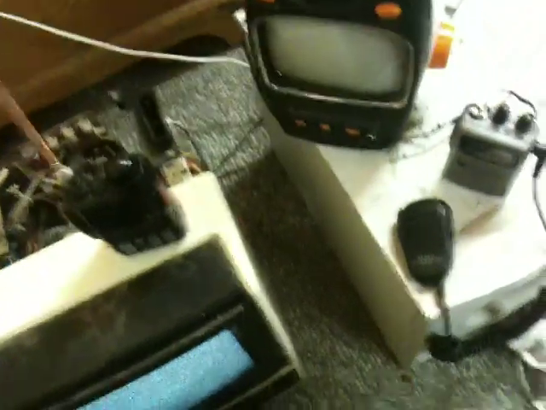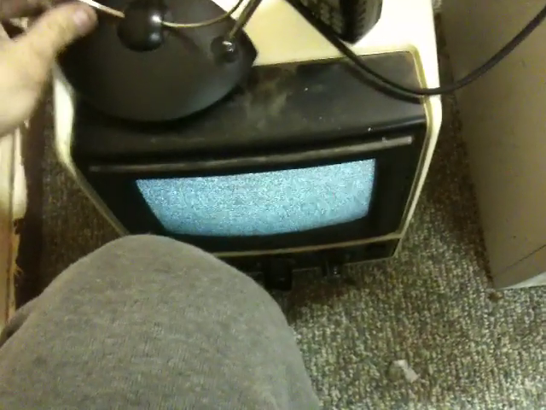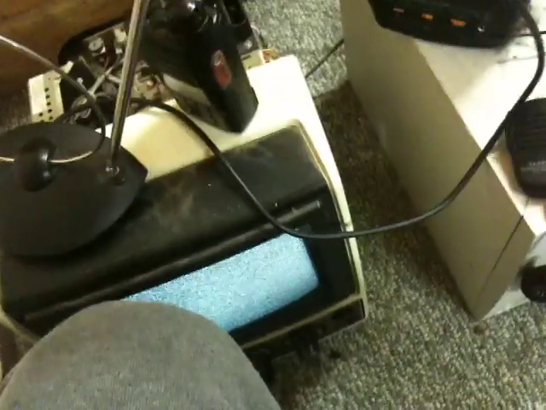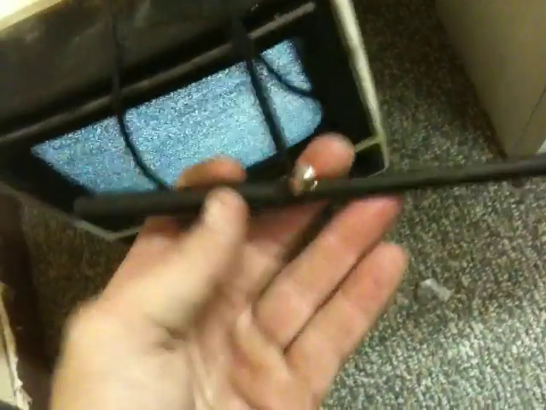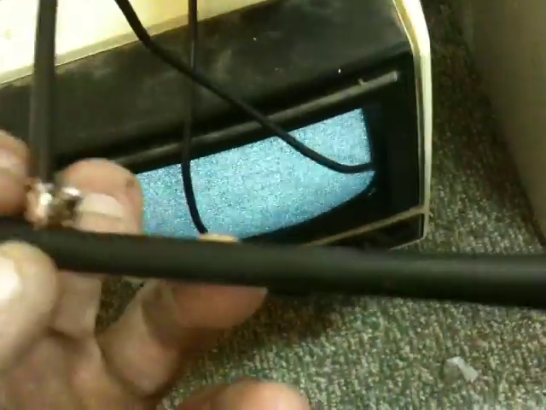I took an old TV antenna. This antenna comes out in two different pieces, so I took the wire from the antenna and spliced it in with the antenna that I have for my ham radio here.